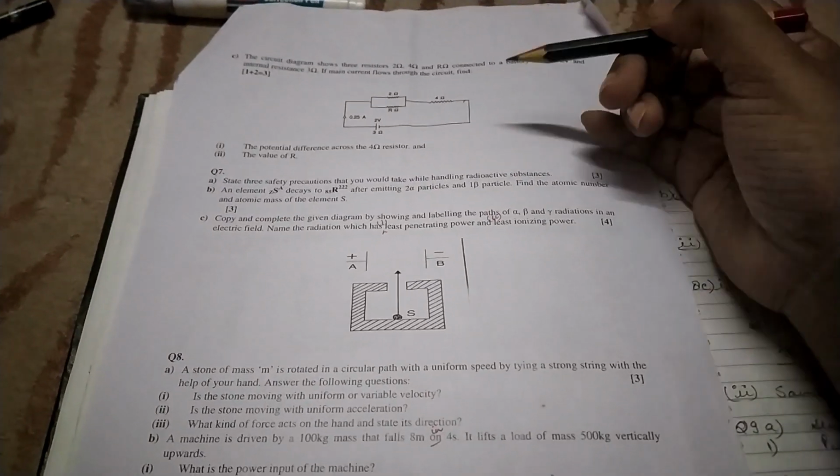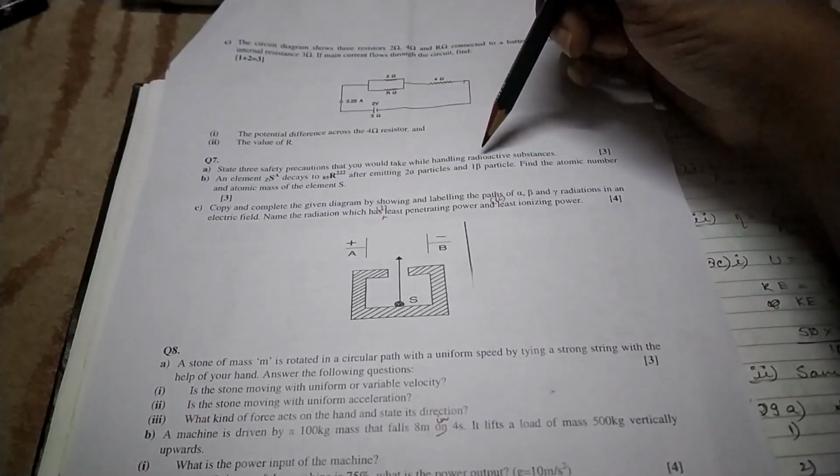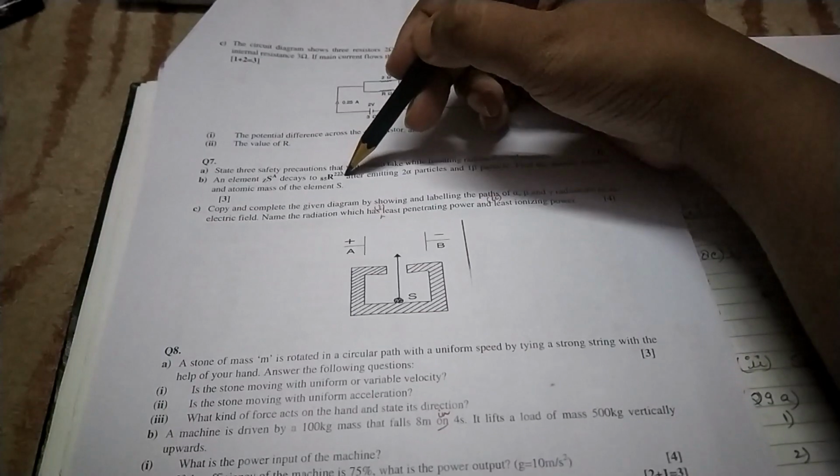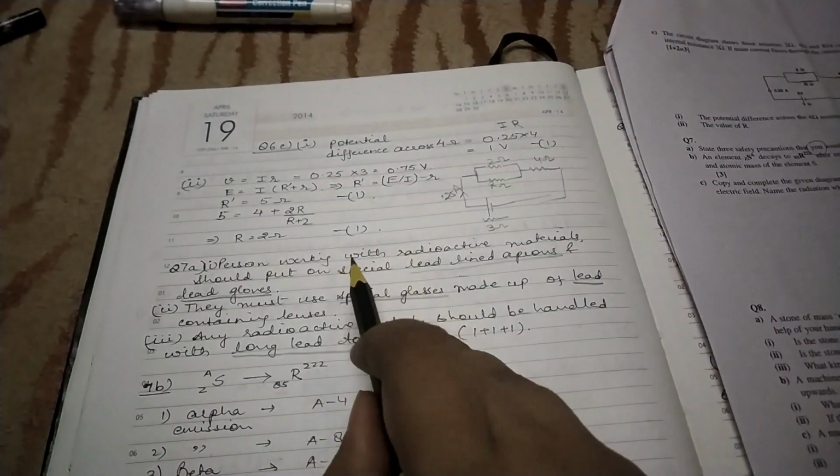Question number 7. State 3 safety precautions that you would take while handling radioactive substance. Here you have to make sure that what precautions you will take. So there are 3 points to be written.